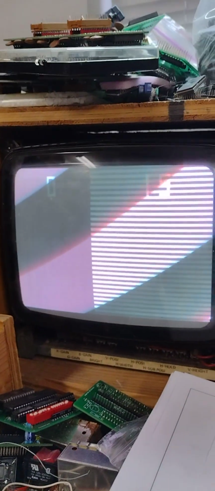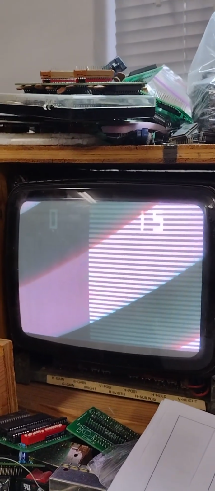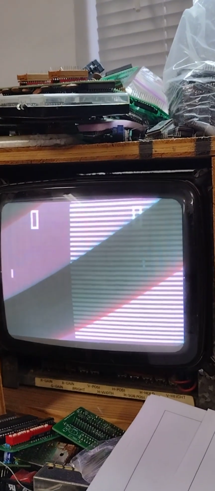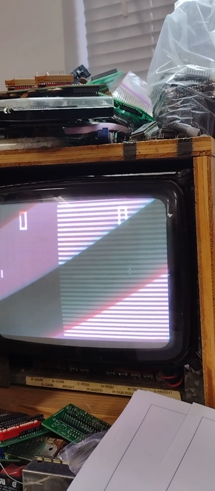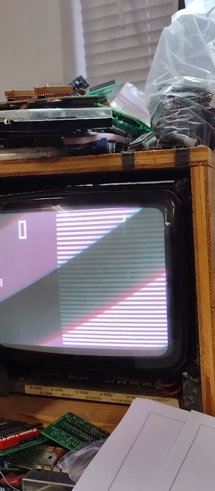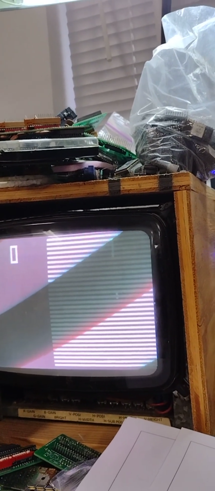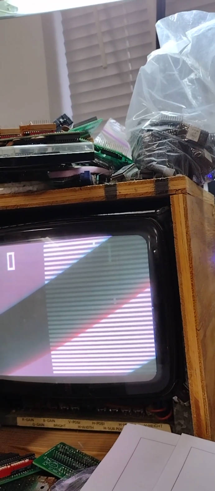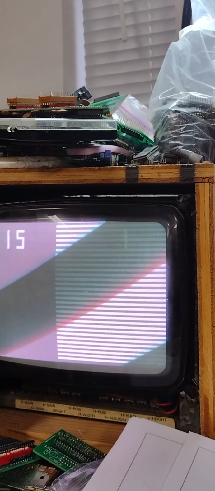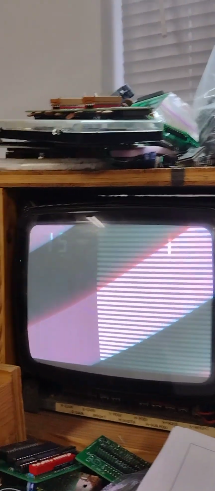So looking good for scoring to the left. Now scoring to the right, let's double check that. Scoring to the right. Let me switch controllers here. It jumps all the way to 15.